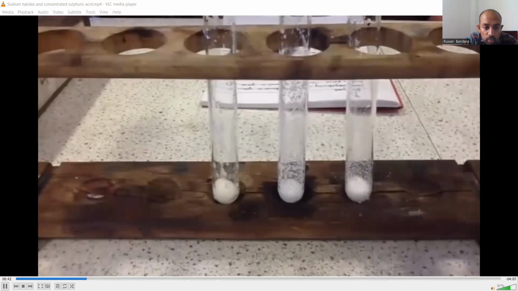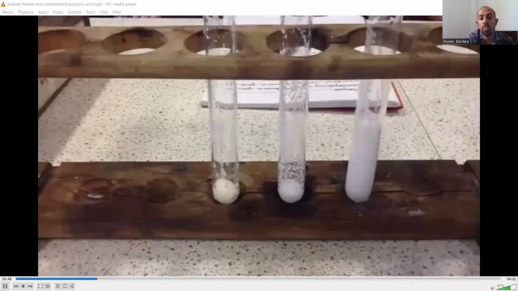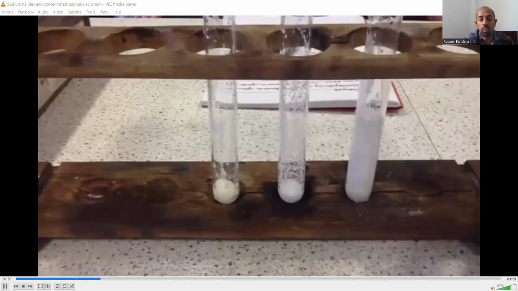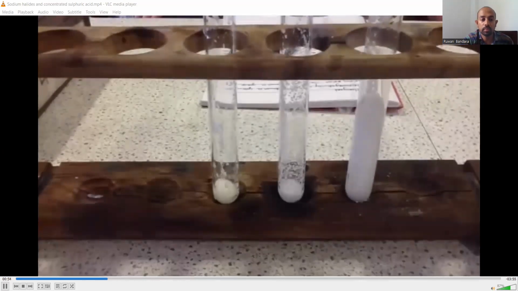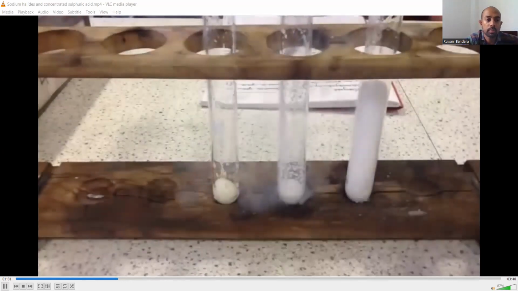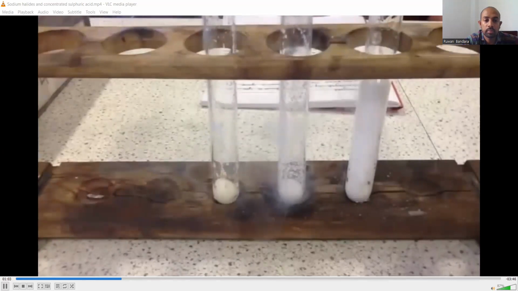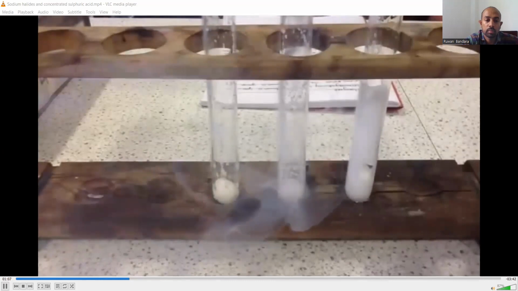Ready? Sodium chloride. A lot of gas being made. So we think that gas is chlorine. Reasonable guess? I'm just going to get some damp blue litmus paper.